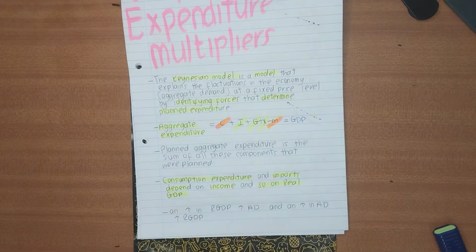But investment is pre-decided. It's based on the real interest rate and on expected profits. Government expenditure is based on the budget, as per the fiscal policy. Exports are based on what the whole world wants, on what is happening around the world, and on the foreign exchange markets. So those things are not dependent on your income, and as a result, they don't inform real GDP.